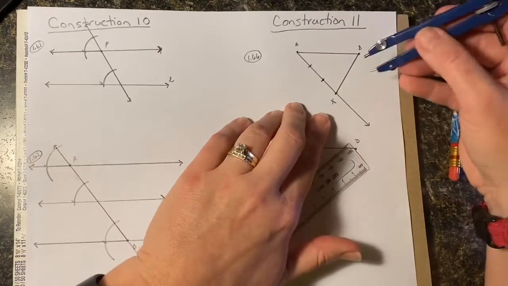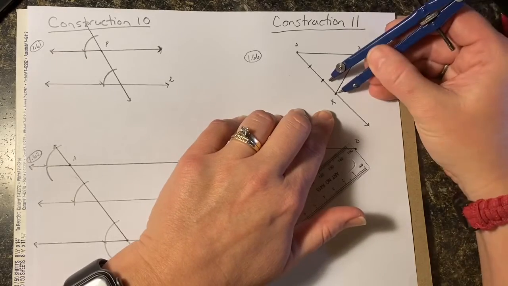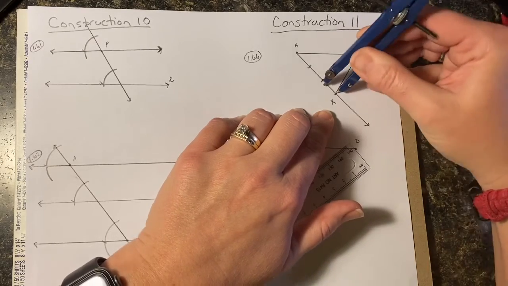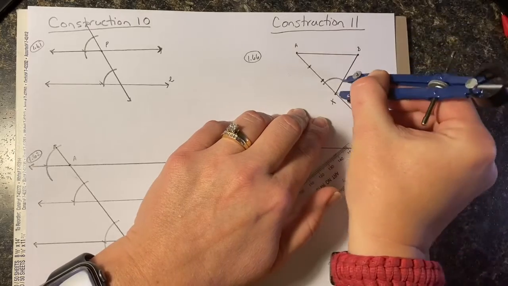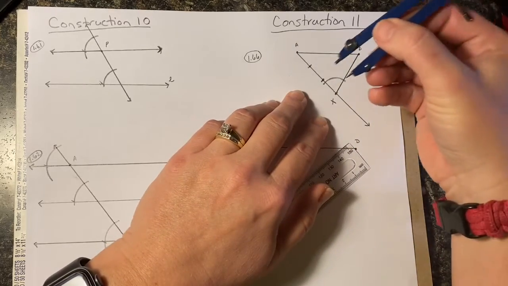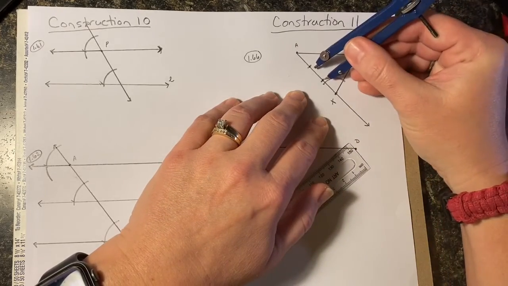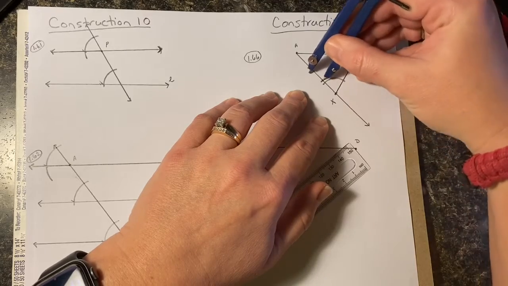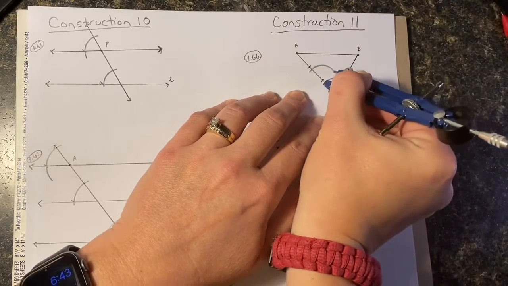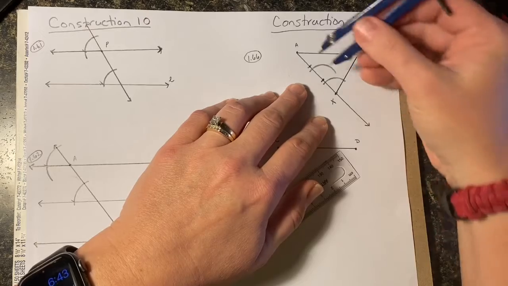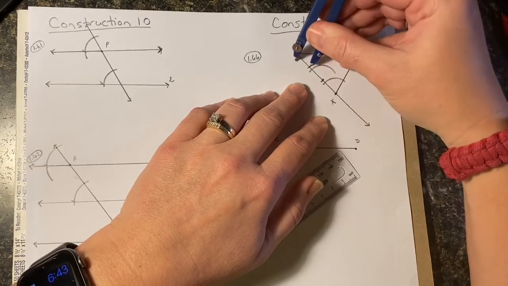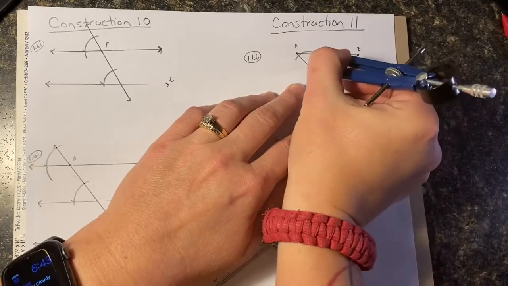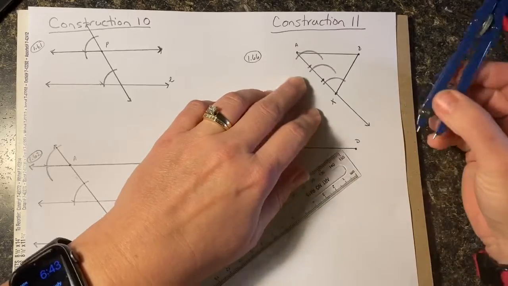So starting at my point X that I created, I'm going to put my compass and draw an arc. All right, now without changing my compass, I'm going to go up to each of my other points that we created and draw arcs just slightly larger than the arc that I drew. And yes, this one's going to cross, it's okay. All right, there's my arc.